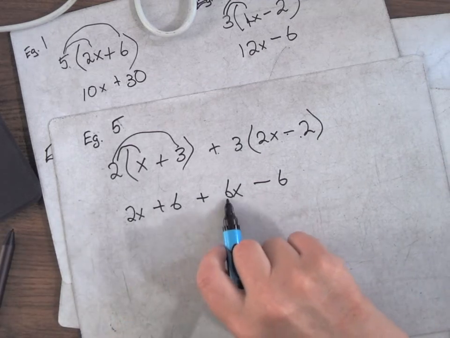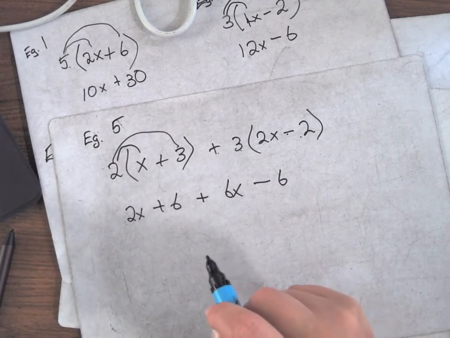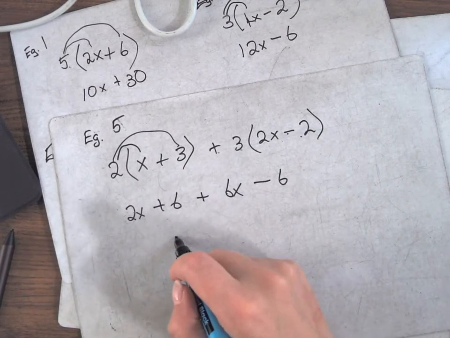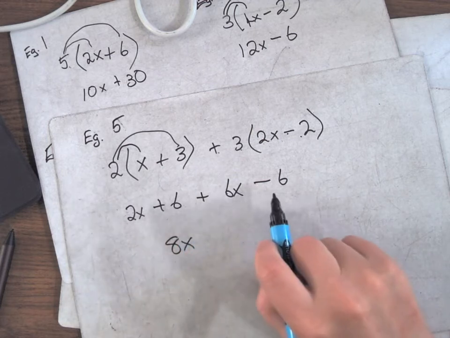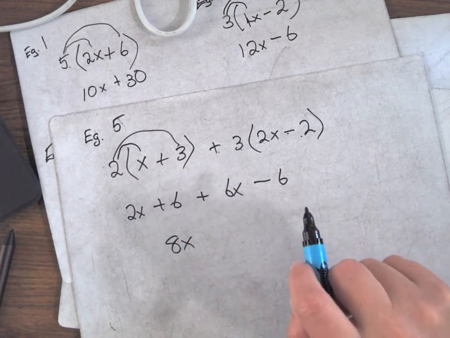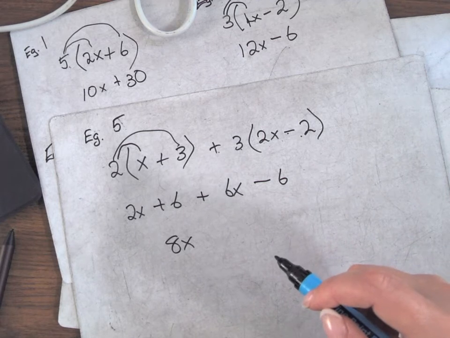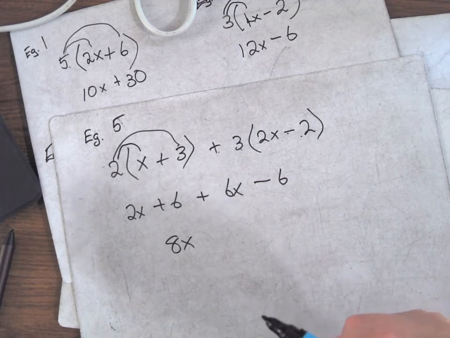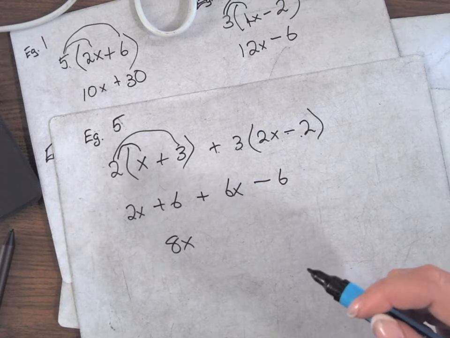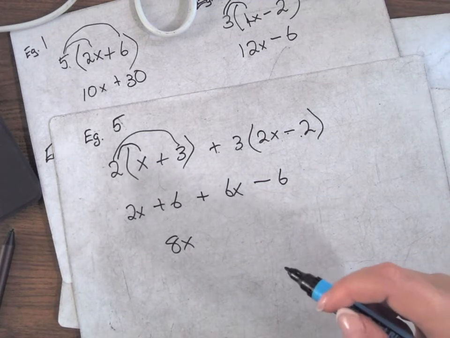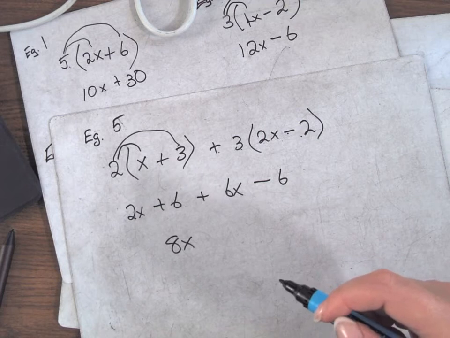2x plus 6x will give me 8x. Okay. And I have plus 6 minus 6. What's plus 6 minus 6? Plus 6 minus 6 will give me 0, won't it? If you're at plus 6, I must put up my number line. If you're at plus 6 and you go back 6, you end up at 0, don't you?